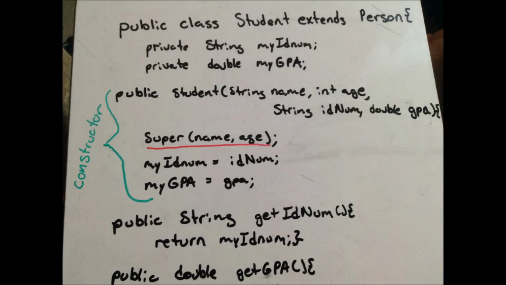The statement super(name, age) invokes the person class's constructor to initialize inherited data from the superclass. The next two statements initialize the members that only student has. When super is used in the constructor, it must be the first statement.